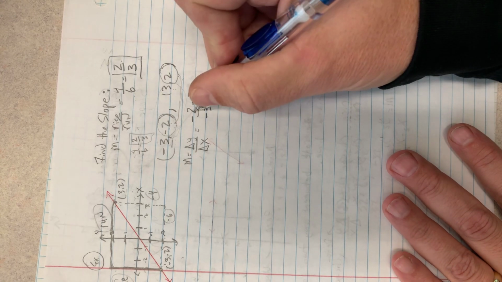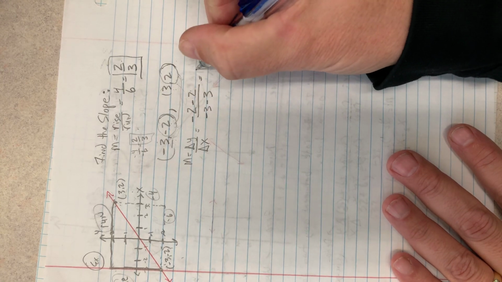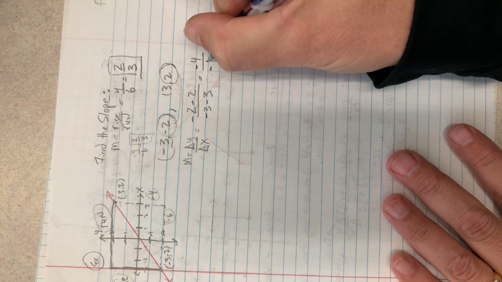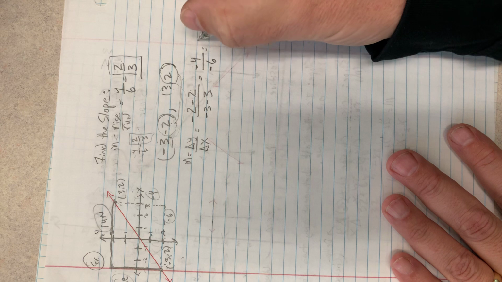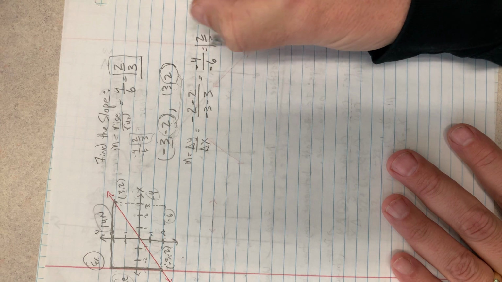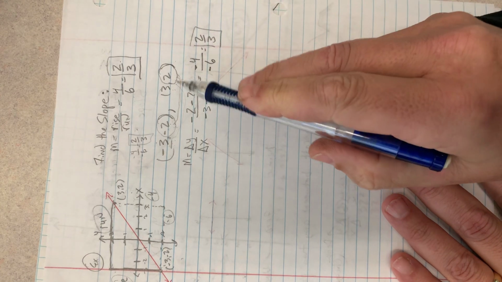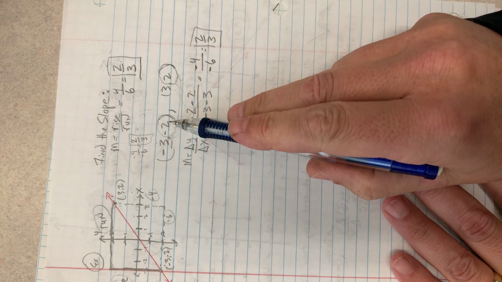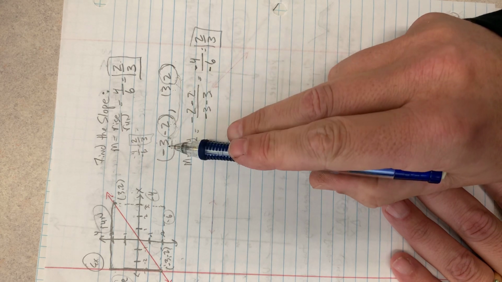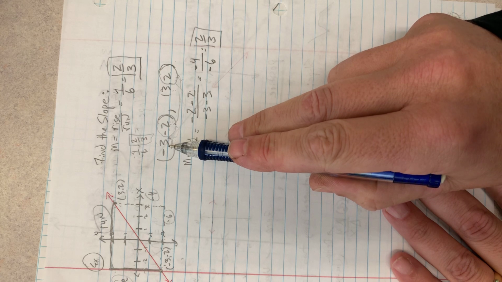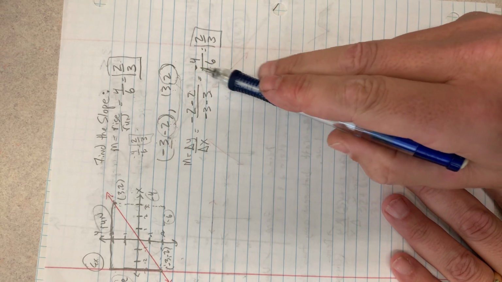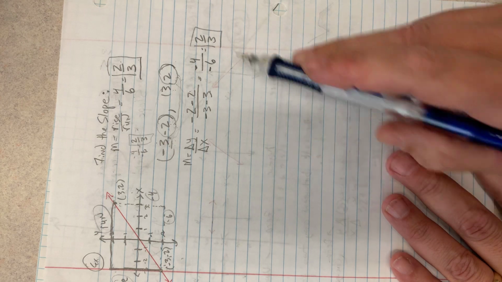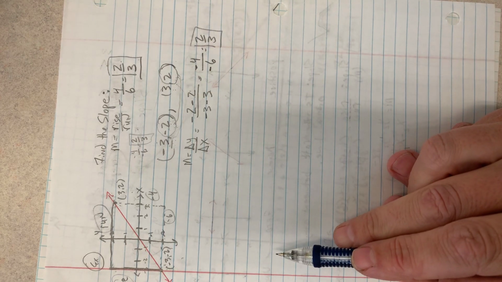Now I just do the math. -2 minus 2 is -4, -3 minus 3 is -6, which reduces to a positive 2/3. And hopefully you're seeing, if I went in this direction, it would be 2 minus a minus 2, which is a positive 4, 3 minus a minus 3, which is a positive 6. You're going to get the exact same thing. You're just not going to have the negatives there. It's going to give you the same slope, no matter which way you do it.